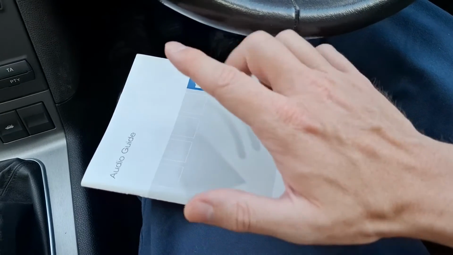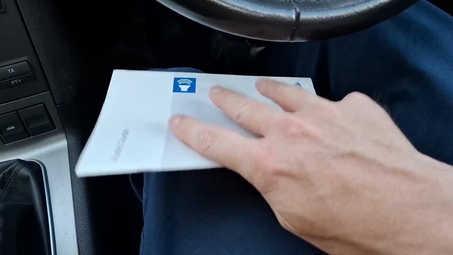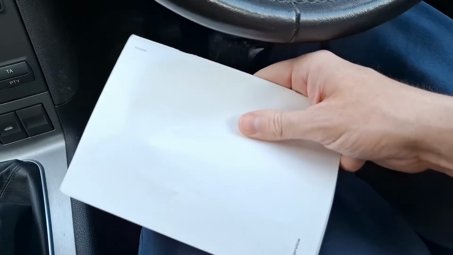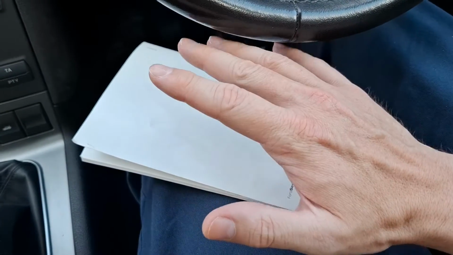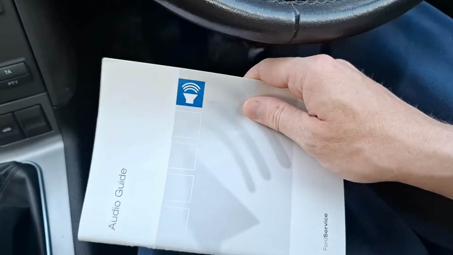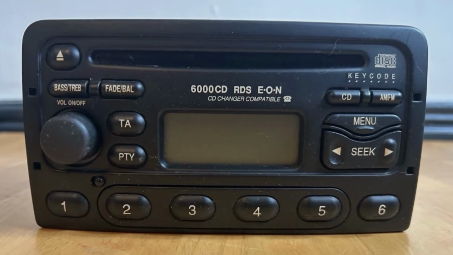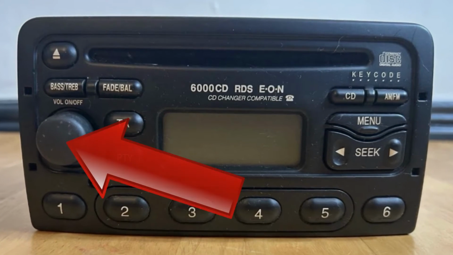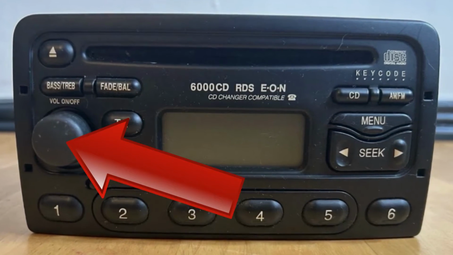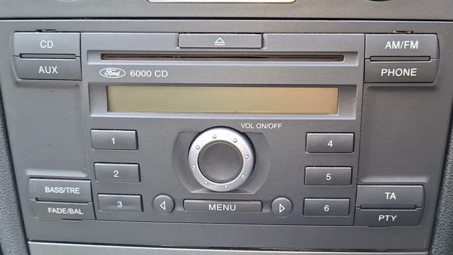Okay, the Ford 6000 CD stereo comes in a wide range of forms for a wide range of vehicles, so there are two sets of error codes. Set A relates to stereos with the volume button on the left, such as this one, and Set B relates to stereos with the volume button in the centre.